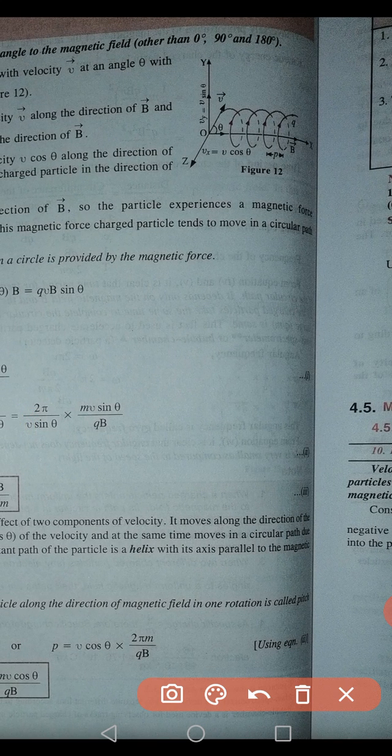Here you can see, since the velocity makes an angle theta, we have resolved this velocity into two components. On resolving, one is v cos theta towards the base, and the other is v sin theta.